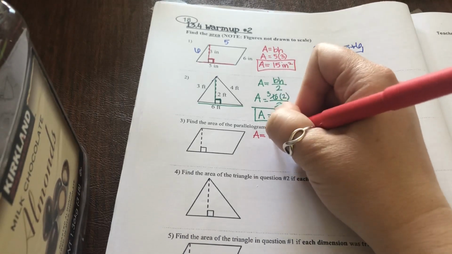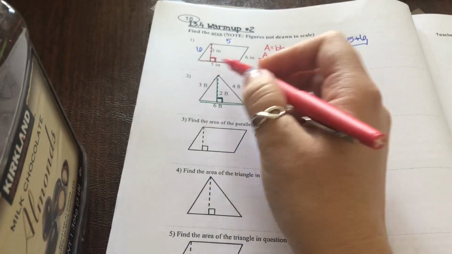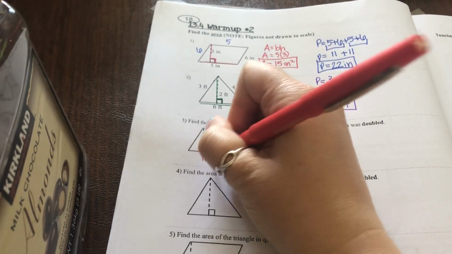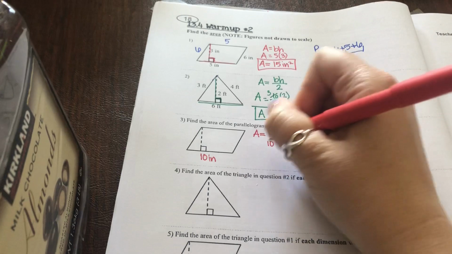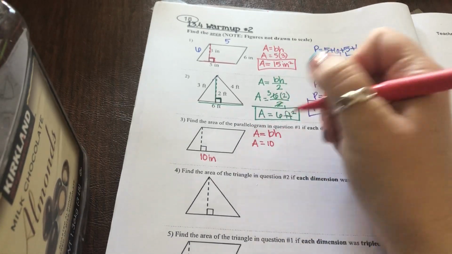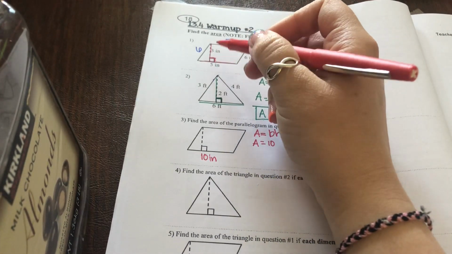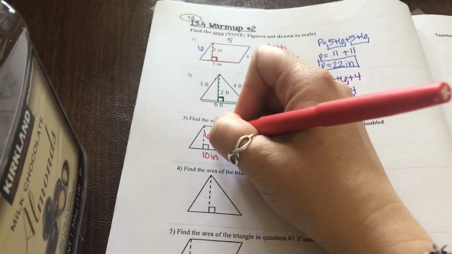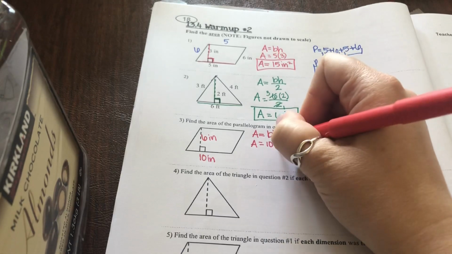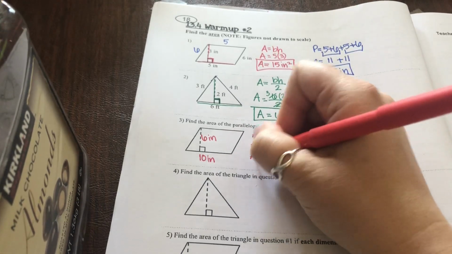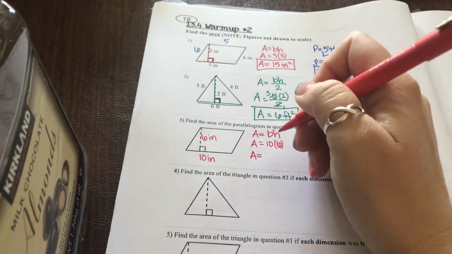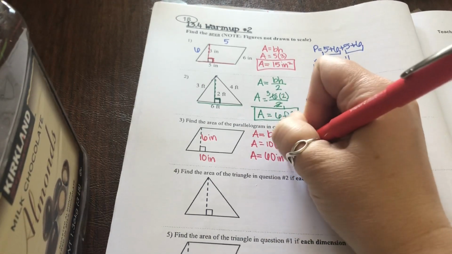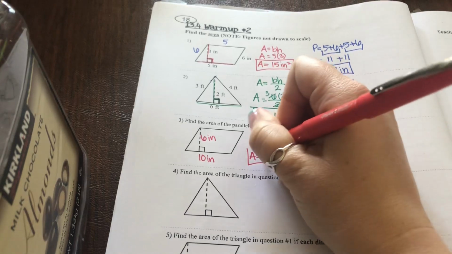it's still base times height. But this time, instead of my base being 5, I'm going to double that length and have it be a base of 10. So I'm going to plug in 10 for my base length. And then my height, well, my original height was 3. If I doubled that, now my new height is 6. So let's plug in a 6 for my height. Go ahead and simplify. Either do it in your head or in your calculator. 10 times 6 is 60, and it's inches squared.